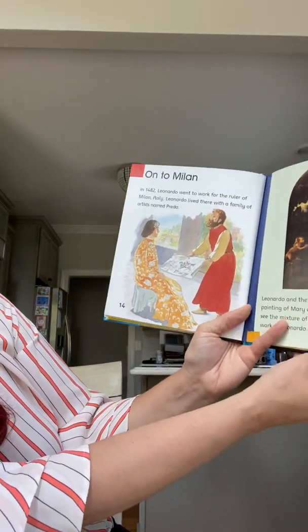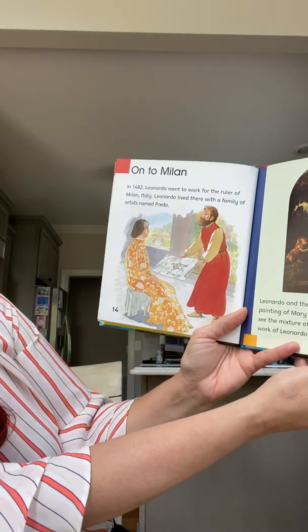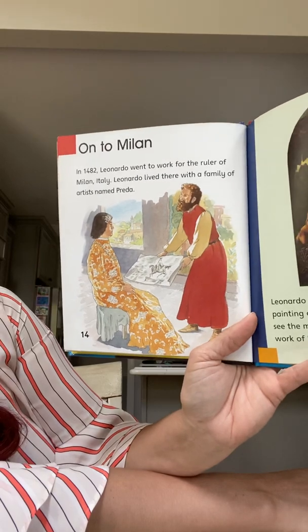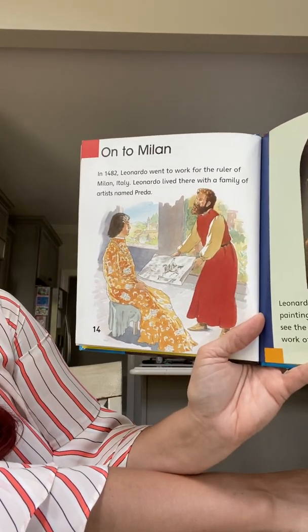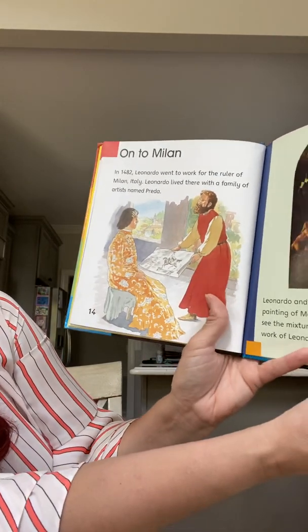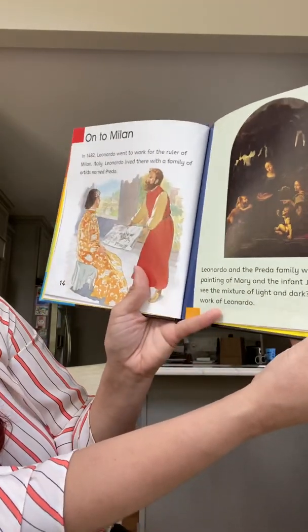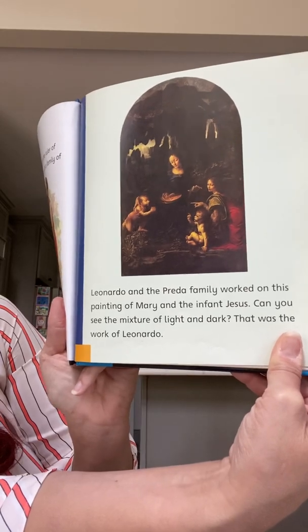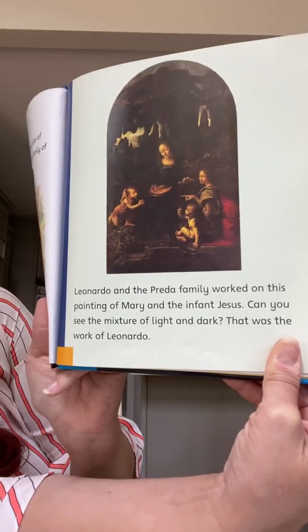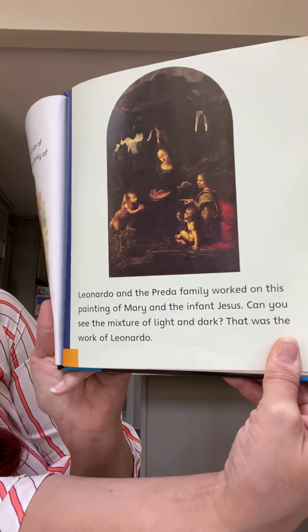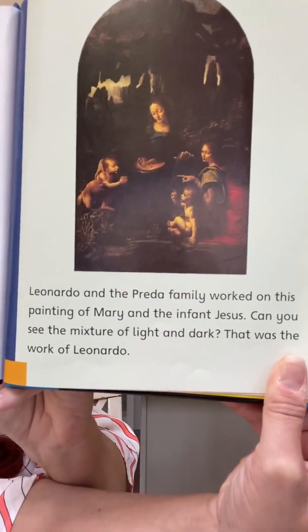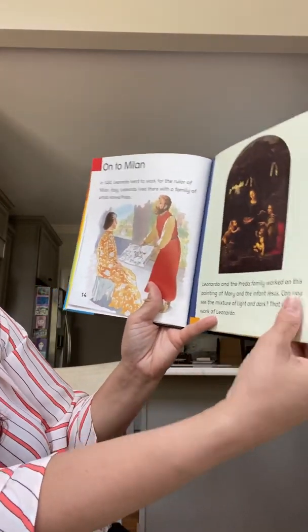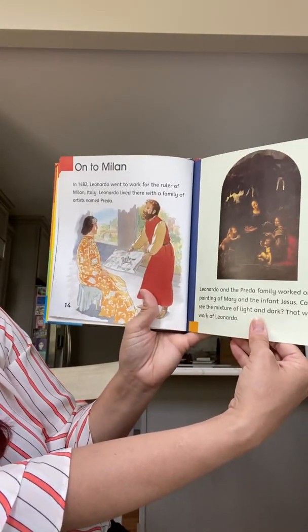On to Milan. In 1482, Leonardo went to work for the ruler of Milan, Italy. Leonardo lived there with a family of artists named Preda. Leonardo and the Preda family worked on this painting of Mary and the infant Jesus. Can you see the mixture of light and dark? That was the work of Leonardo. Do you remember the portrait of the woman a few pages ago? How he uses light and dark to really make things pop?